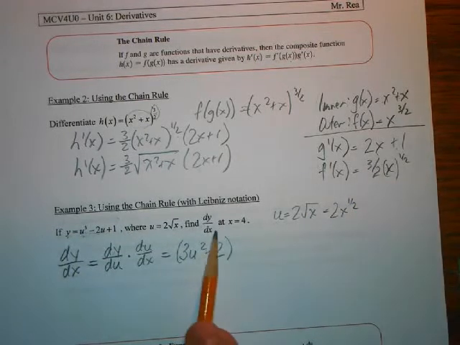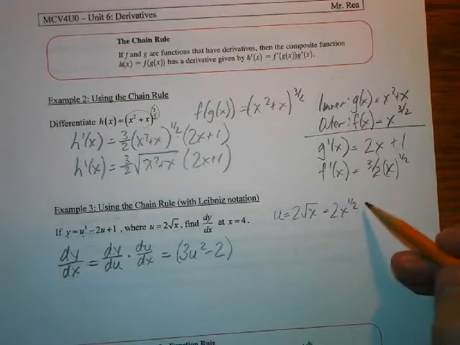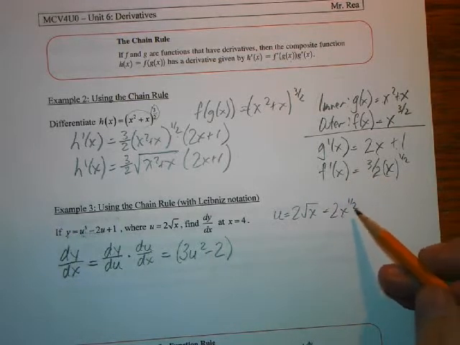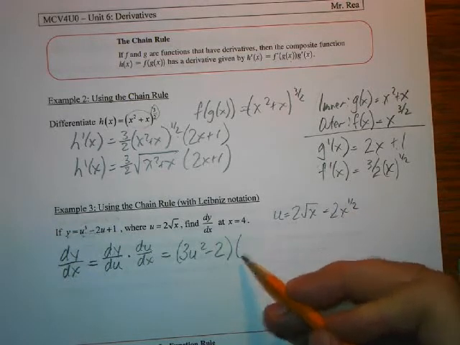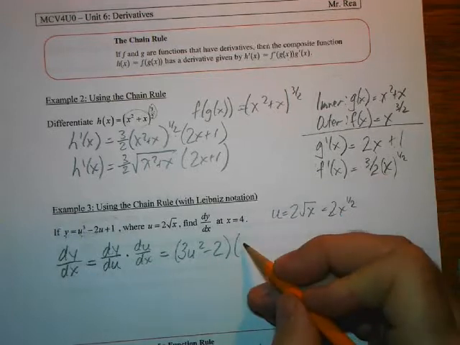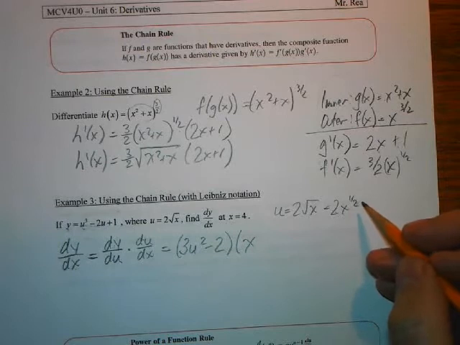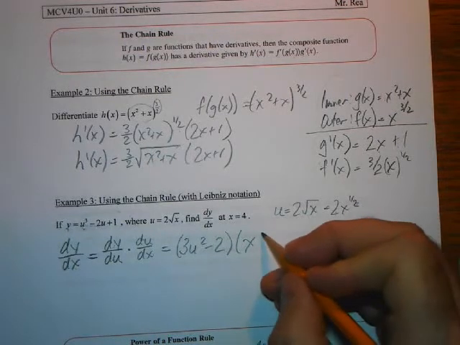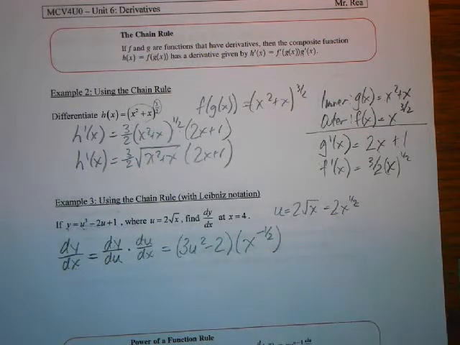So if I'm taking the derivative of this with respect to x, multiply the 1/2 with the 2, well, that becomes a 1. So that's a 1x, or just x. Now when I reduce the exponent by 1, remember I'm starting with 1/2, so 1/2 minus 1 is negative 1/2. So it changes into a negative exponent.